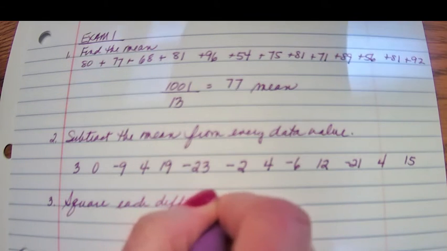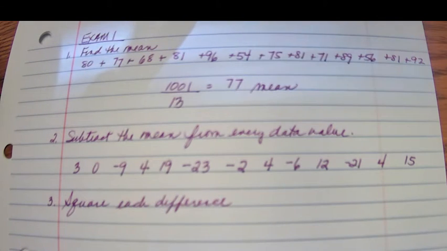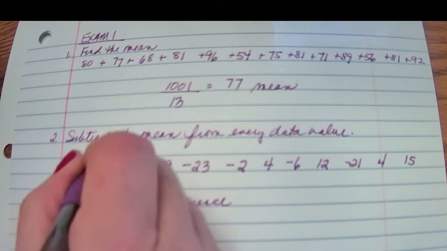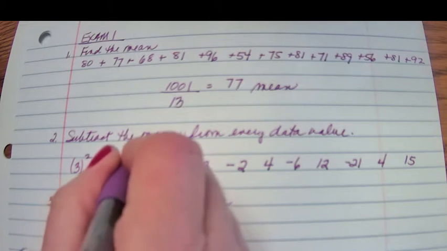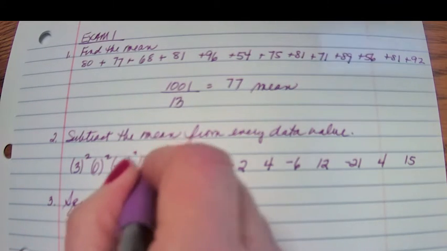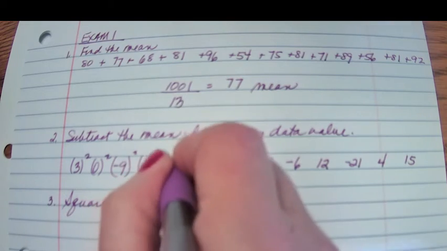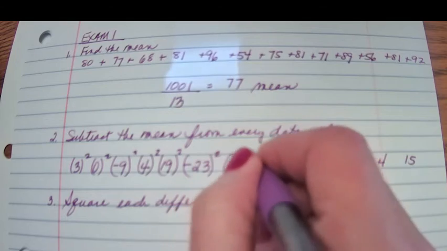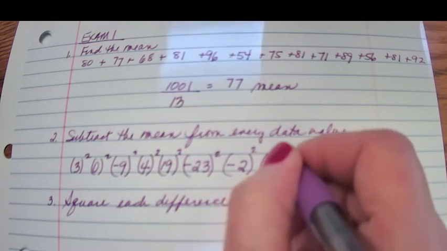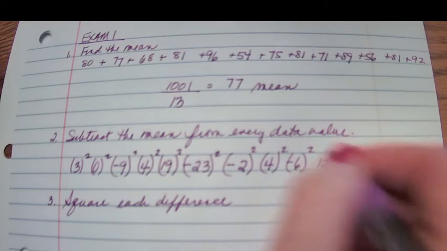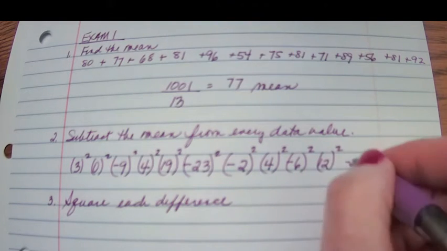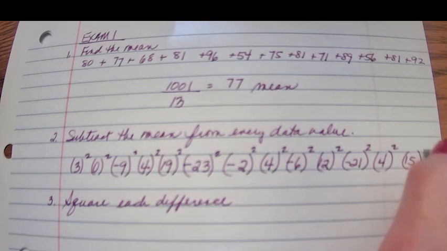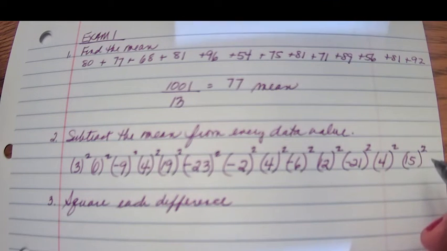Difference was the subtraction we did. 3 squared, 0 squared, negative 9 squared, 4 squared, 19 squared, negative 23 squared, negative 2 squared, 4 squared, negative 6 squared, 12 squared, negative 21 squared, 4 squared, and 15 squared.